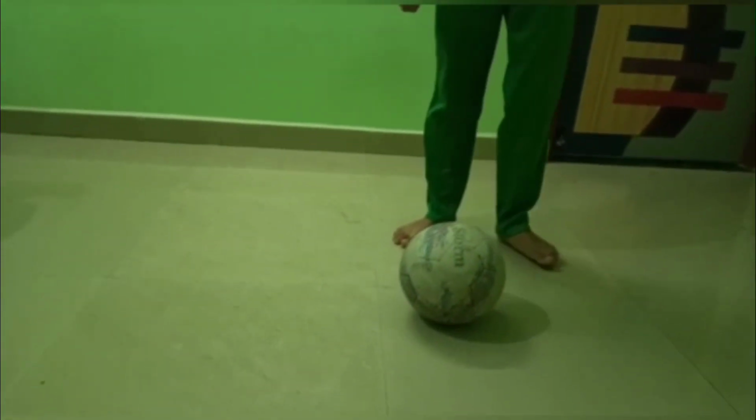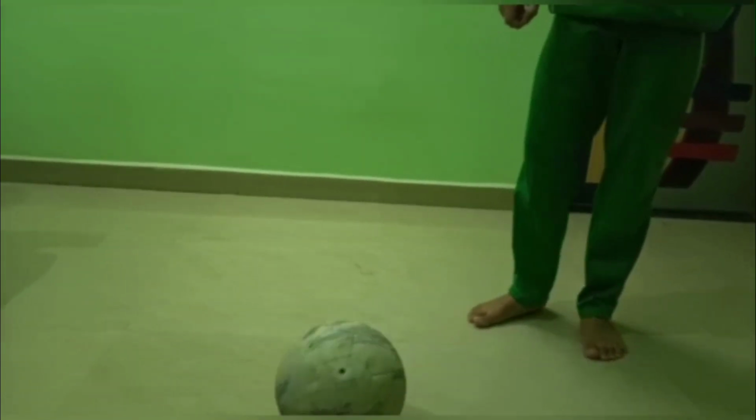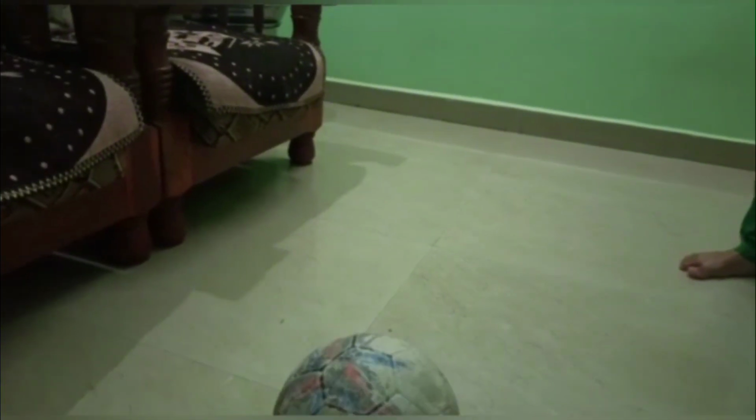Again the football is at rest, and if we apply force on it, it will come in motion. This proves Newton's first law. Thank you.